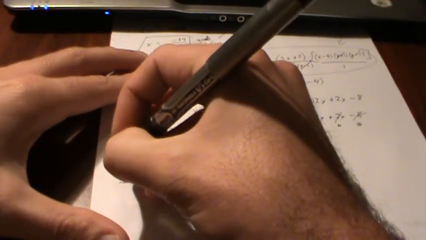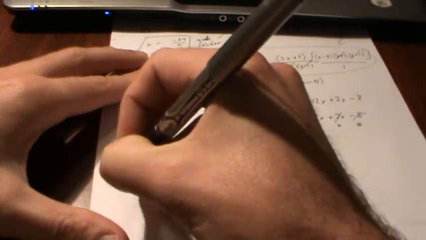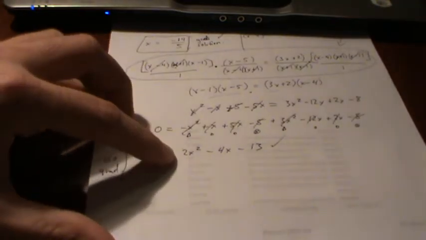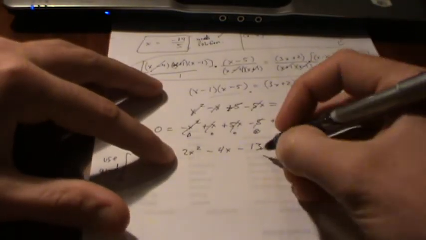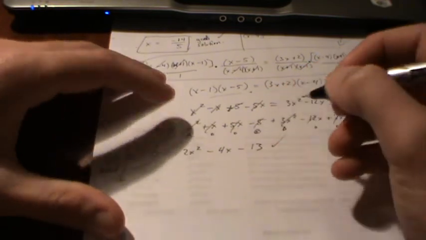And that, my friends, is very easy to factor. But what I'm going to do is use the quadratic formula, because this actually is not easy to factor. It's 13 and 4. There's no combinations.